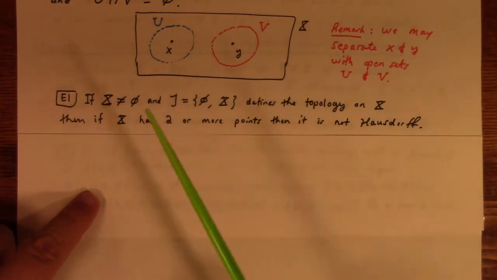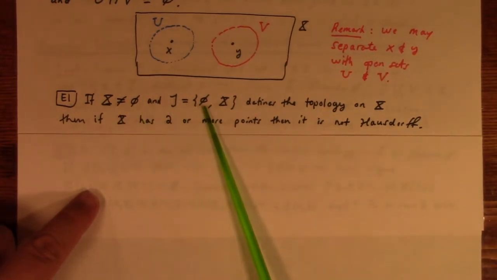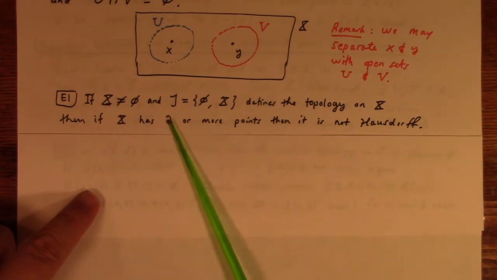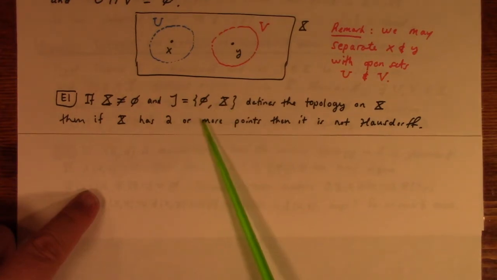But anyway, example one: if you take a set and give it the trivial topology, and if you've got two or more points, then you can rightly see that the space is not Hausdorff, because you don't have any open sets to separate the two points.